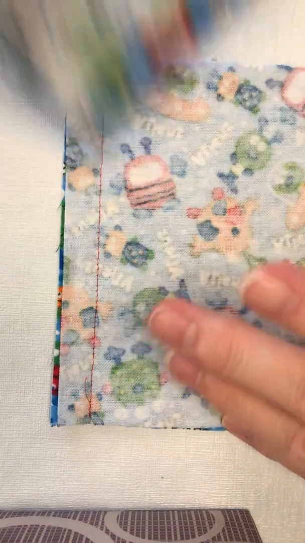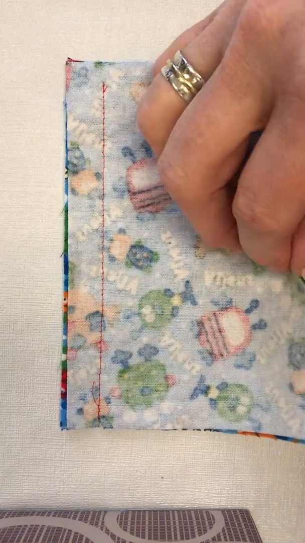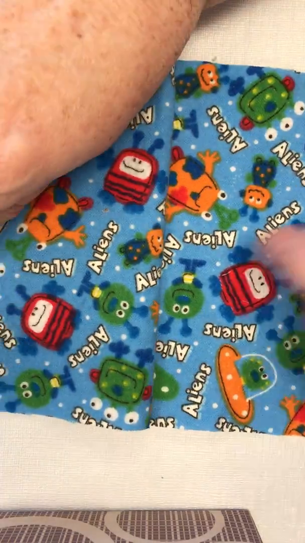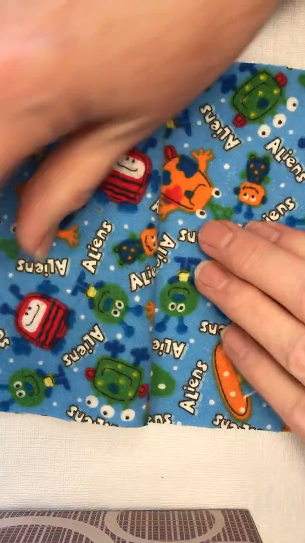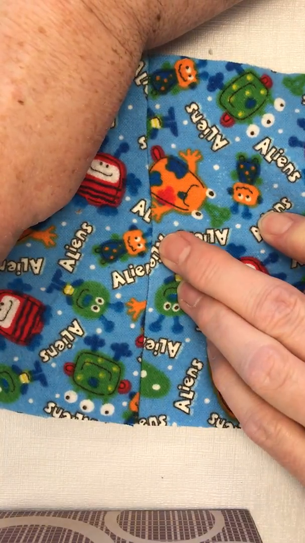When we pull this apart, it lays nice and flat, and even when I pull, you still can't see the thread.